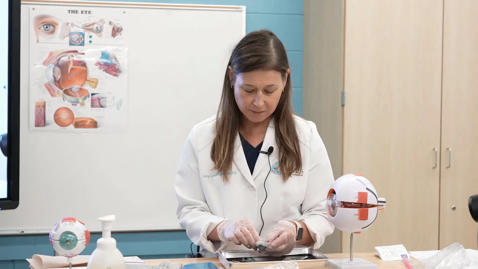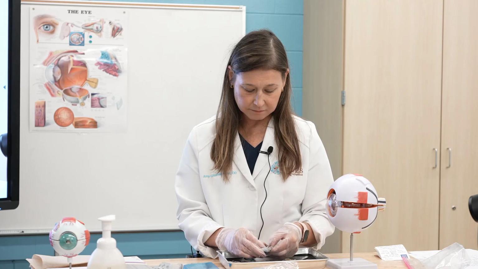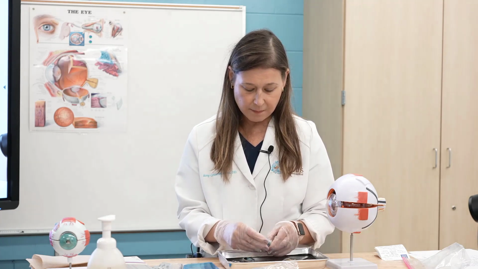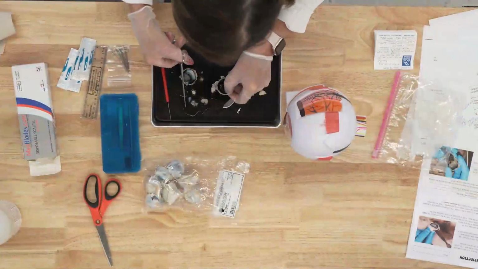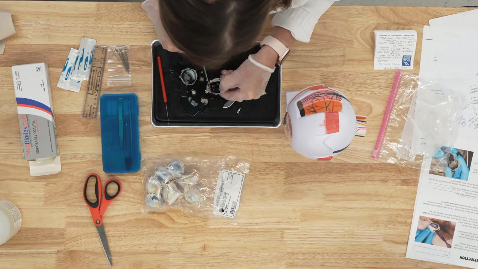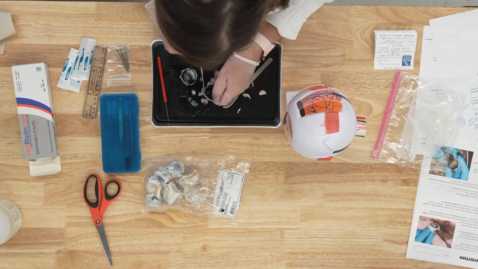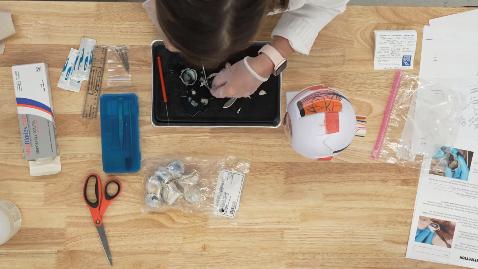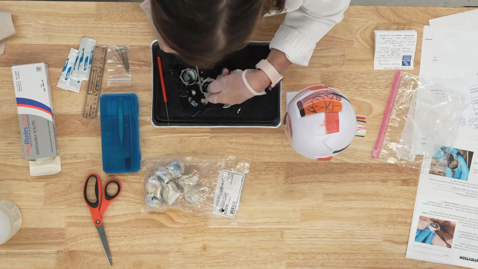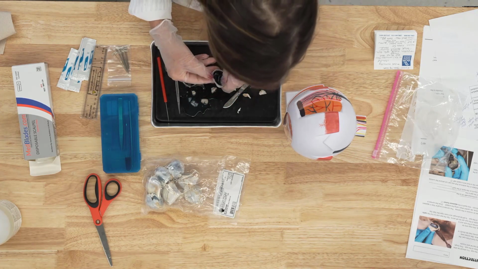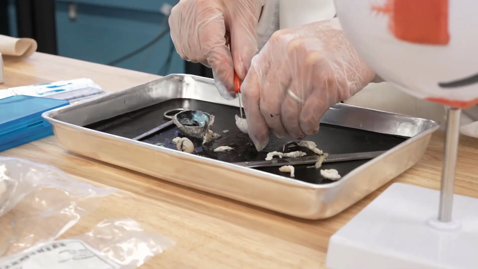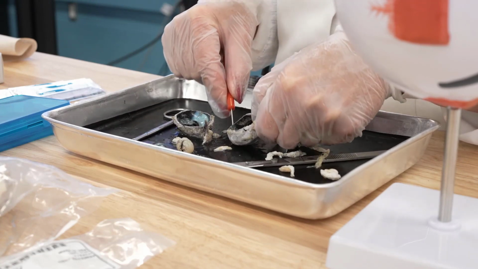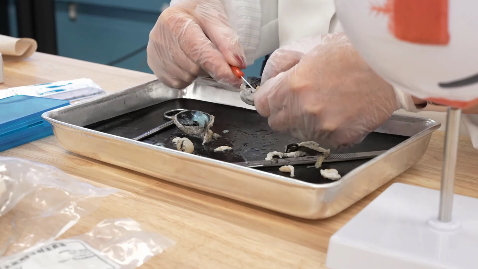So we'll take this out so I can show you. That's behind the iris, which is the colored part of your eye. That's what's attached to the lens to move it. I think I'm going to cut this a little bit more. Let's see if we can get this out in one piece. Actually, this kind of helps lift it up.